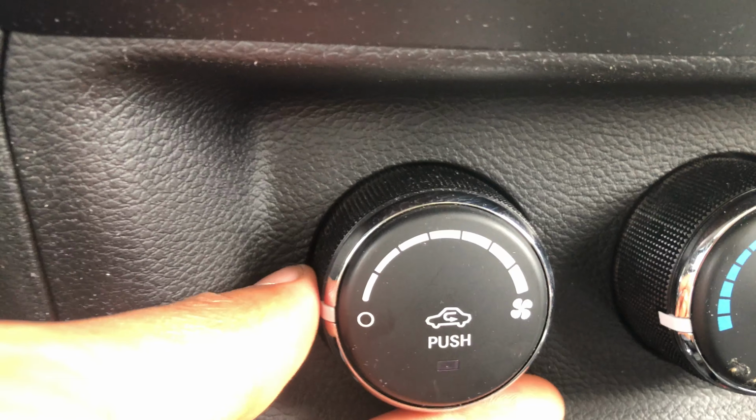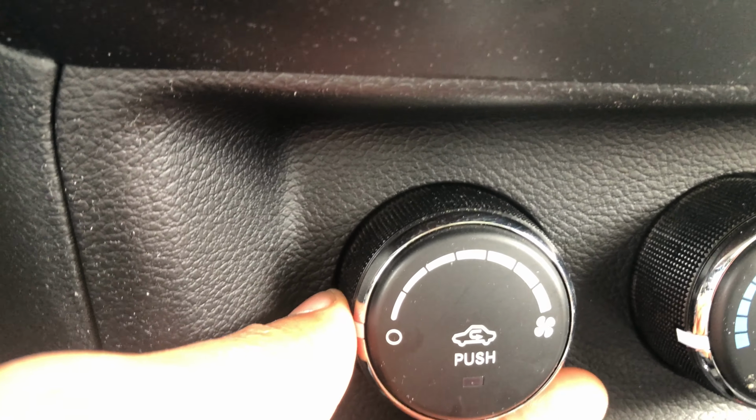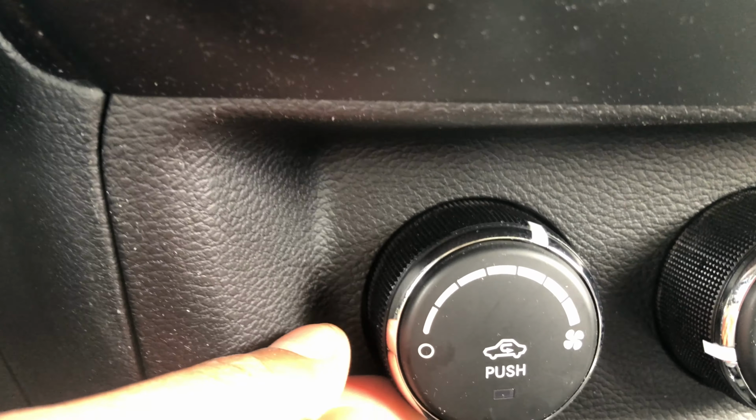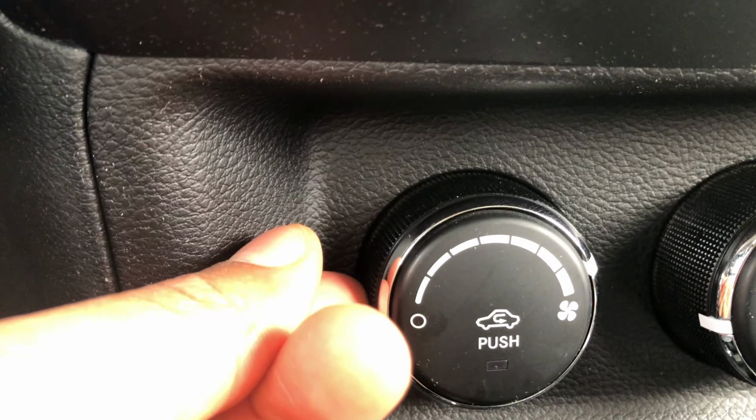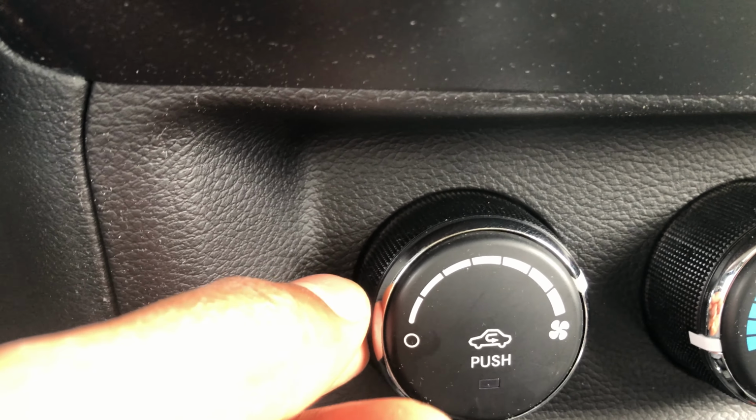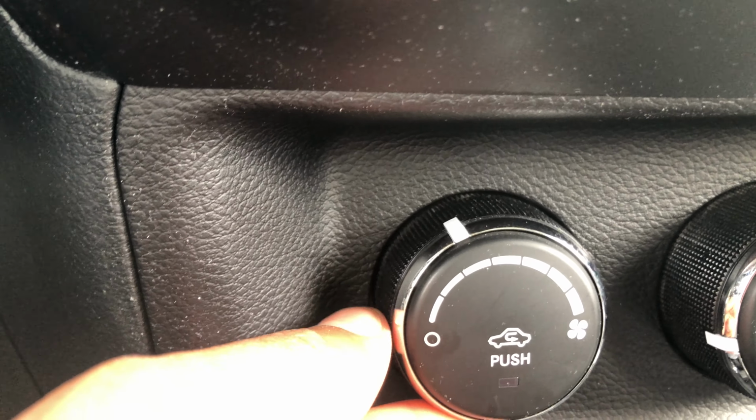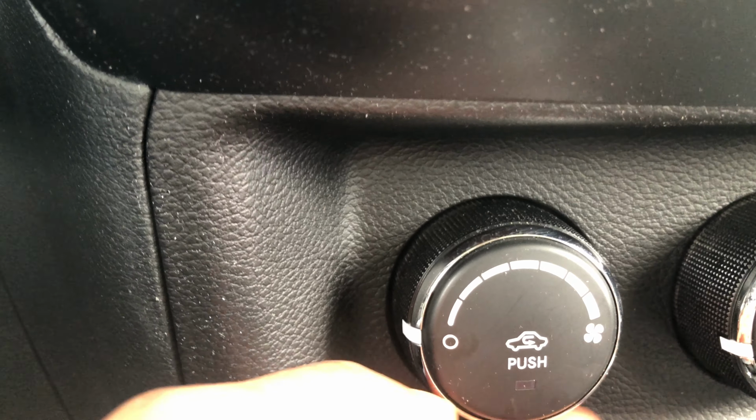This right here is the fan speed. Right now it's currently off. If I turn it to the right, it goes on to high and it blows really fast. Now to turn it back off, you go back this way, counterclockwise, and you turn it off.